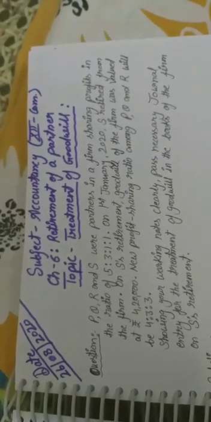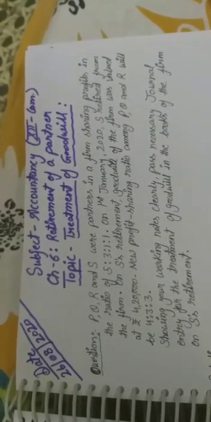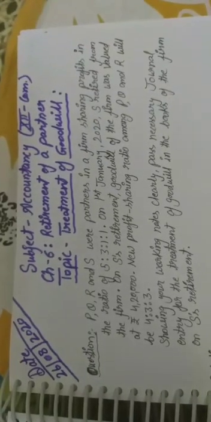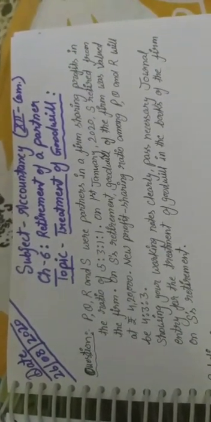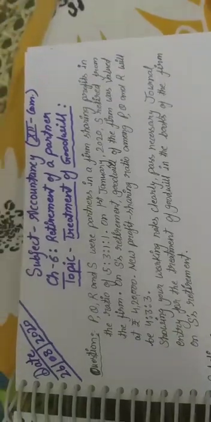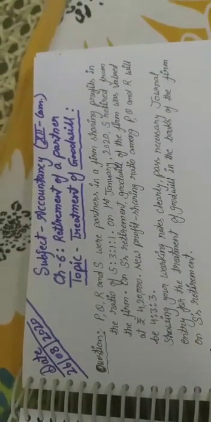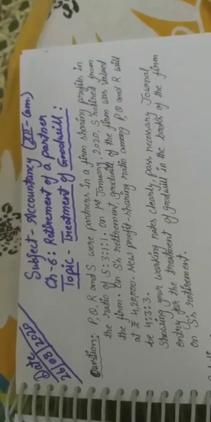I am Adesh with my subject Accountancy, Chapter 6 Retirement of a Partner, and the topic is Treatment of Goodwill. Students, in this chapter, up to the date, we have covered only one adjustment, that is change in profit share ratio at the time of retirement of a partner.